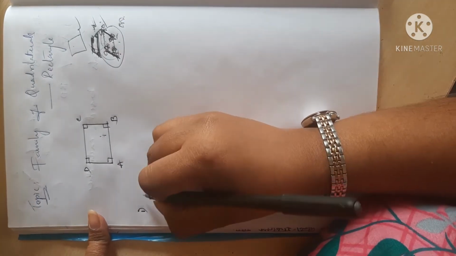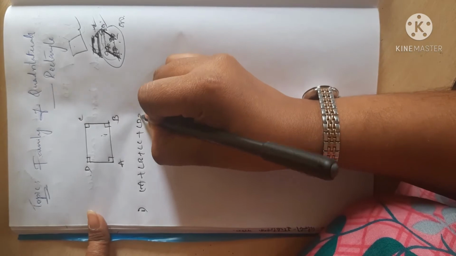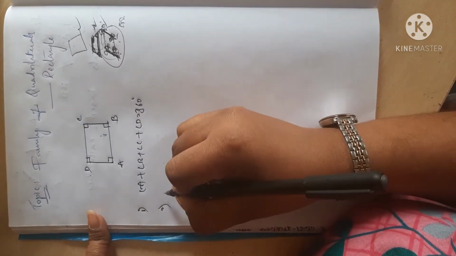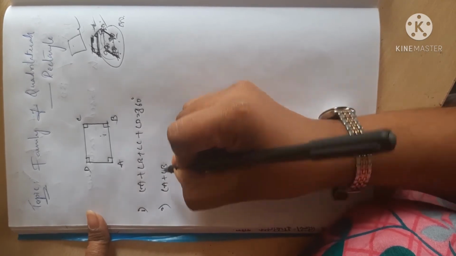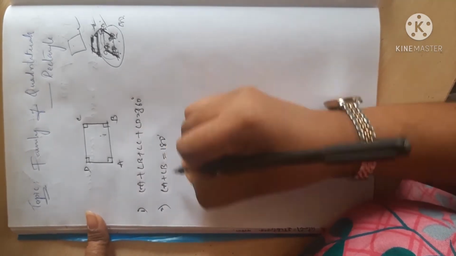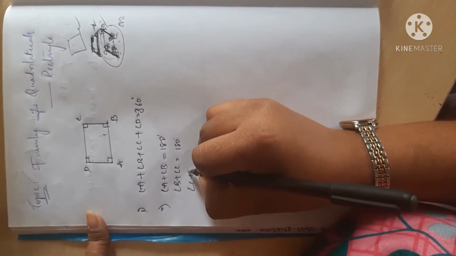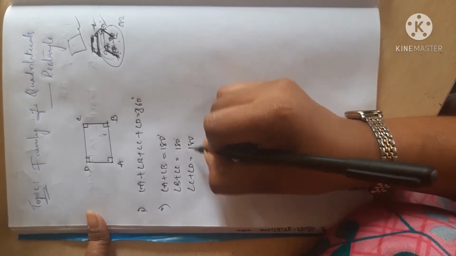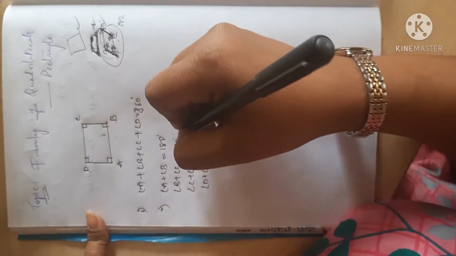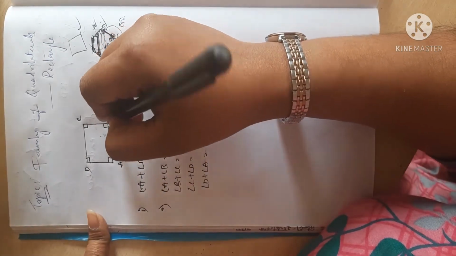Now what are the properties which a parallelogram follows? Let's solve. Angle A plus angle B plus angle C plus angle D is equal to 360 degrees. Second one, angle A plus angle B is equal to 180, angle B plus angle C is equal to 180, angle C plus angle D is equal to 180, angle D plus angle A is equal to 180. These are the properties of a parallelogram. The same properties this rectangle also follows.